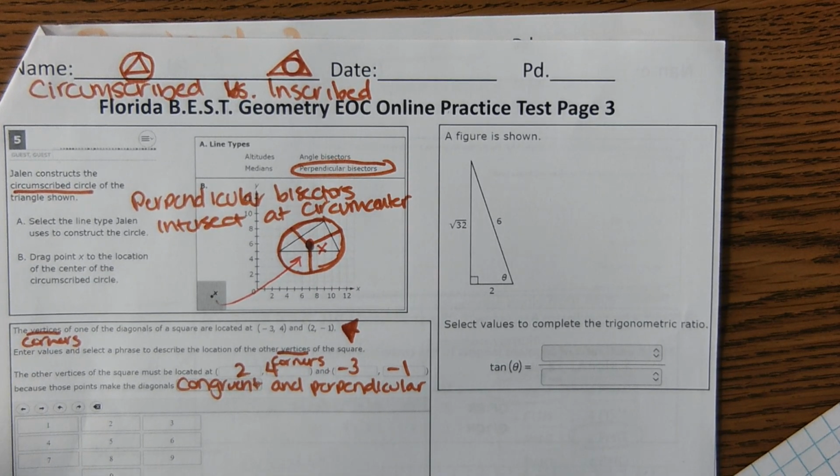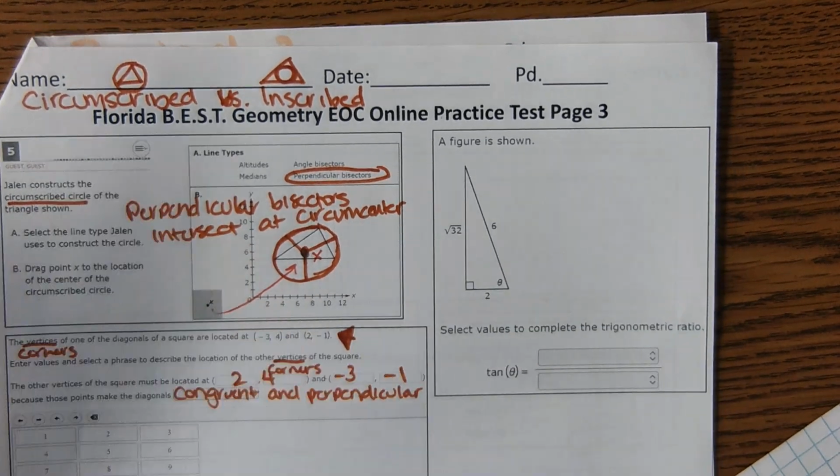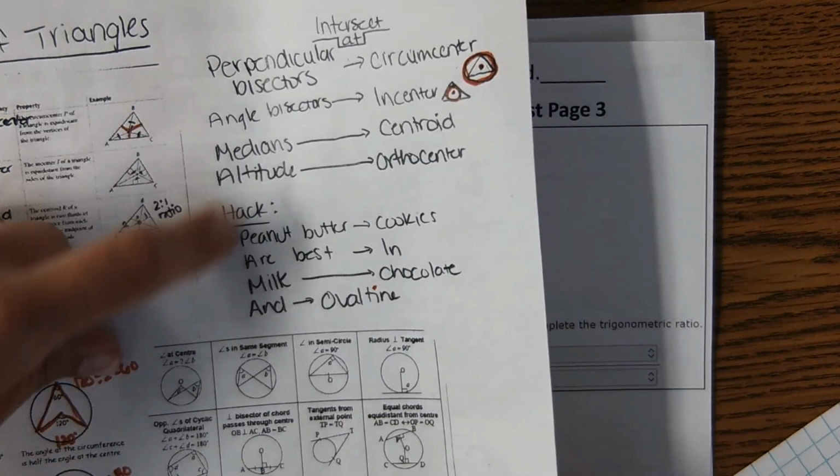Okay, the next one is much easier. This one's easy, it's just you have to have this memorized. So make sure to memorize this.